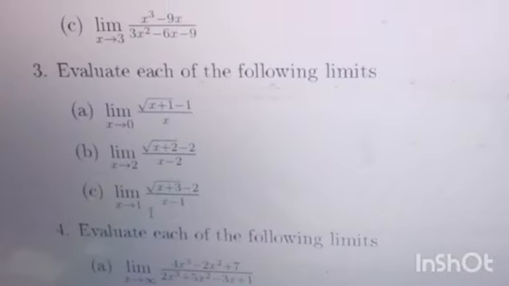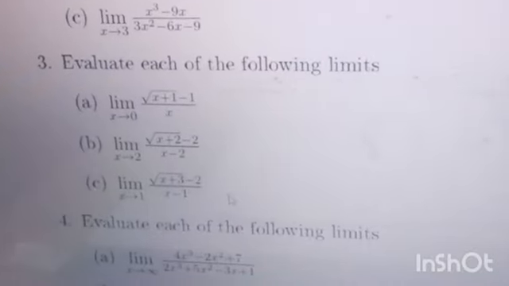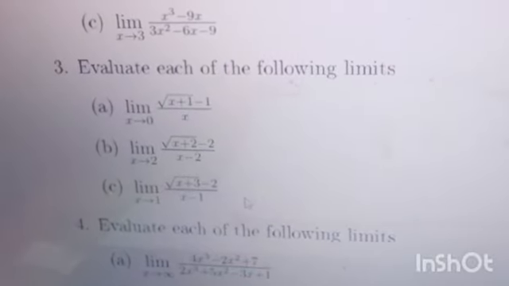Here we have a 1 as x approaches 1. When you put 1 on the denominator, it will be 1 minus 1, which gives us a 0, and that is undefined. So you are not using the limit as it has been given. You are going to use the same approach as we answered the previous question.